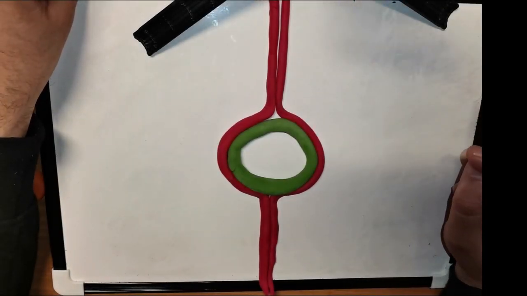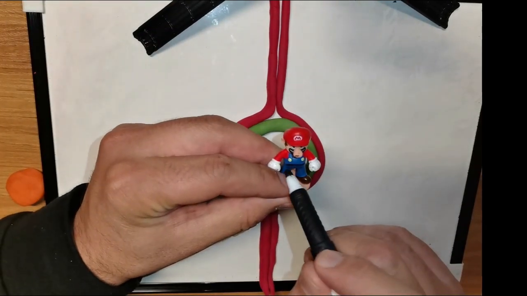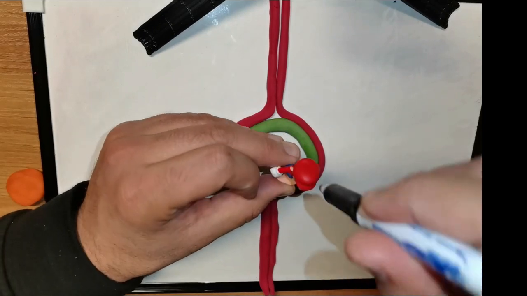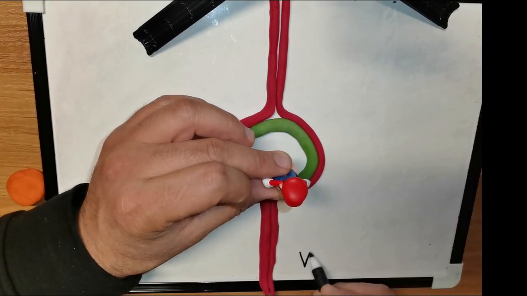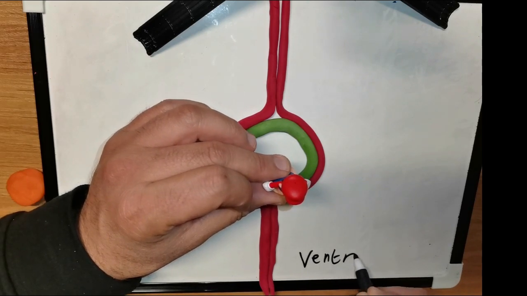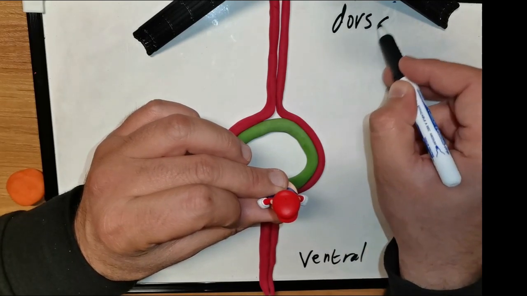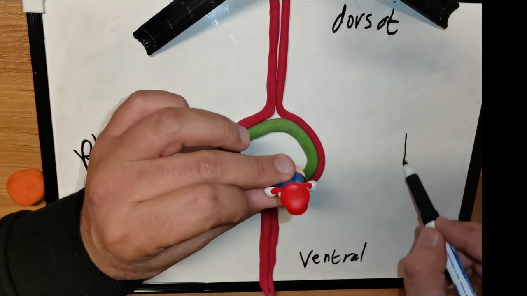So now we're gonna have a look at the development of the spleen. In order to do that, we're gonna introduce a transverse section to the embryo and look from above. We're gonna look at the cross section of the embryo in the stomach region. This is gonna be the ventral side, and this is the dorsal side. This is the right side, and here is the left side.